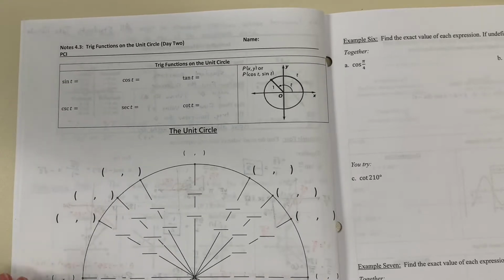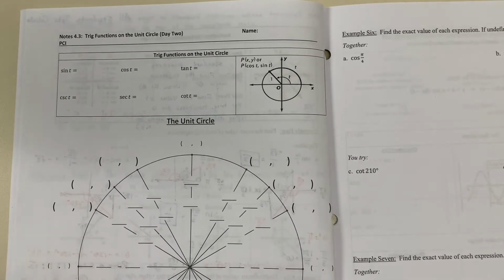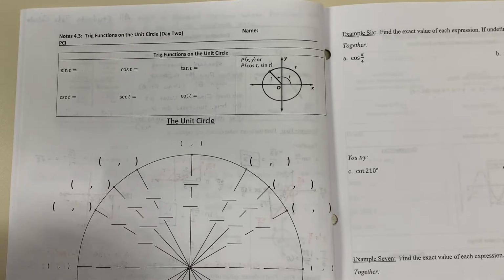Okay, a unit circle is a circle with radius 1, whose center is placed at the origin on a coordinate plane. Now, we're going to first look at my 6 trigonometric functions: sine, cosine, tangent, cosecant, secant, and cotangent.